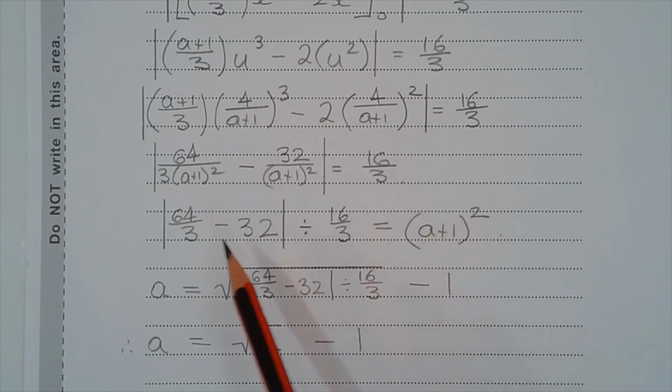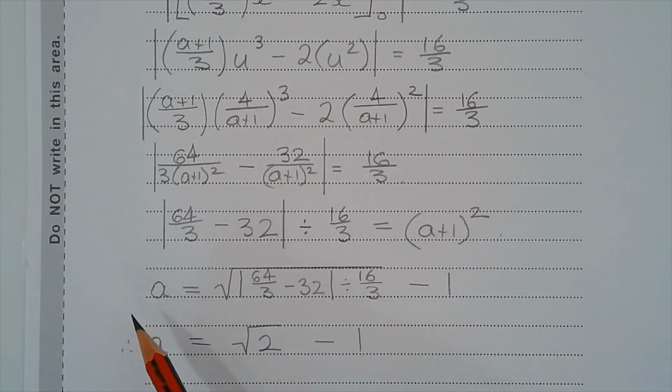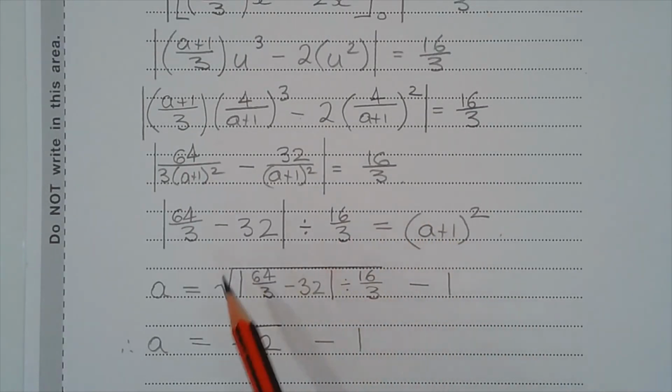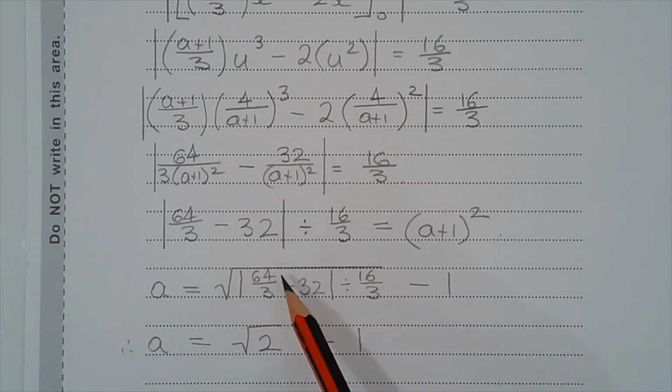Now taking the square root of both sides, we have a equals the square root of the absolute value of 64 over 3 minus 32, divided by 16 over 3, but then we minus 1. And that's taking this plus 1. So after we take the square root, this plus 1 moves over to the other side and becomes minus 1. Now what's under the square root sign there is in fact equal to 2. So therefore, a is equal to the square root of 2 minus 1.